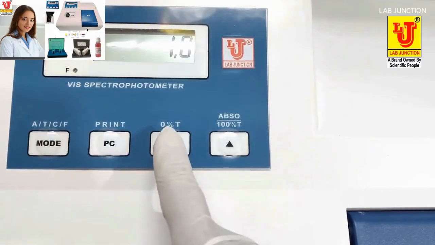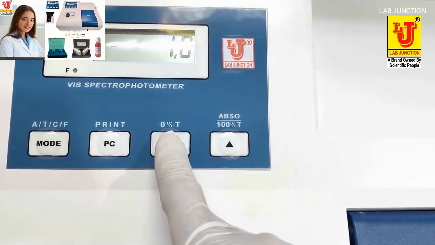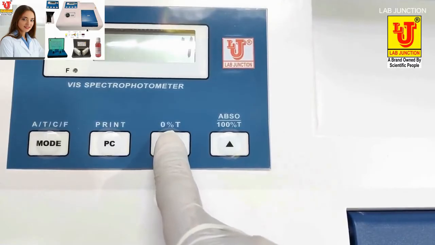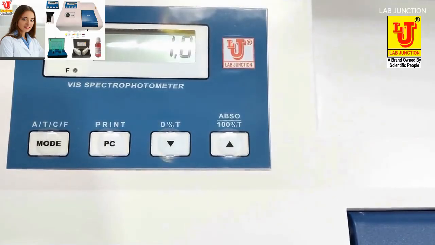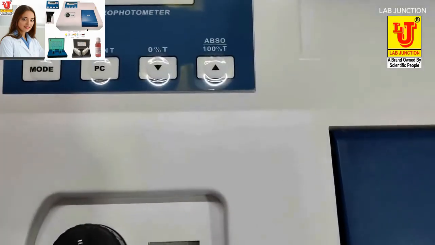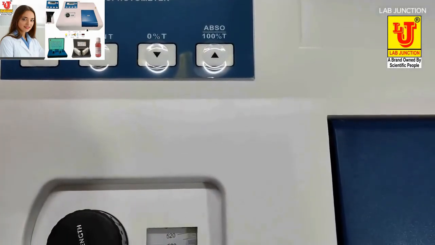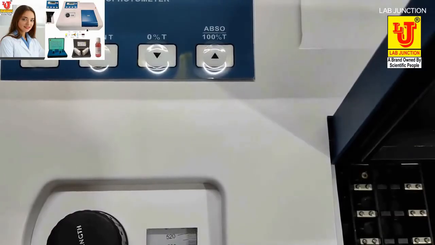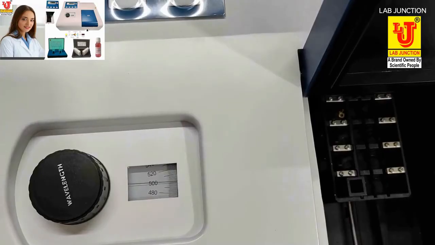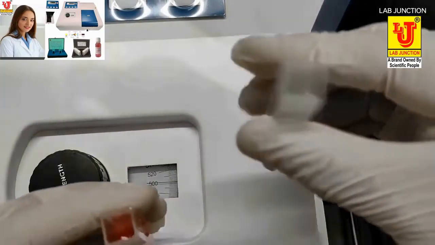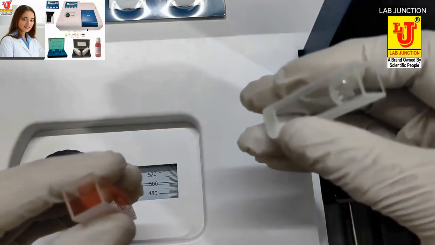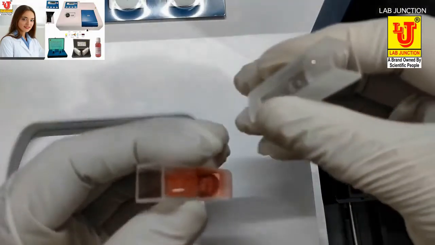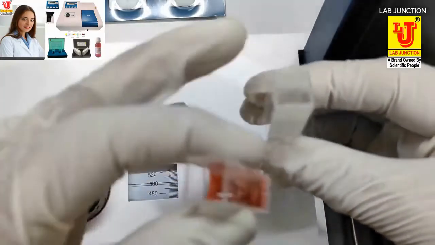And set preset 0 from 0% T like this way. Now, this is the blank cuvette and this is the sample cuvette.